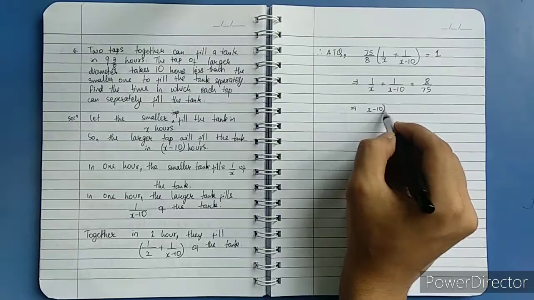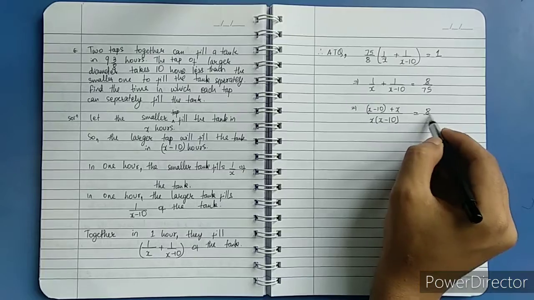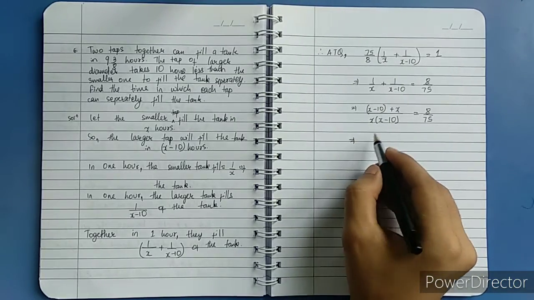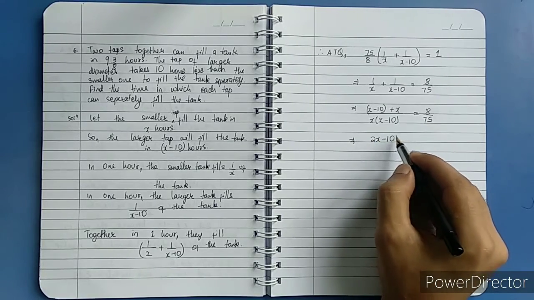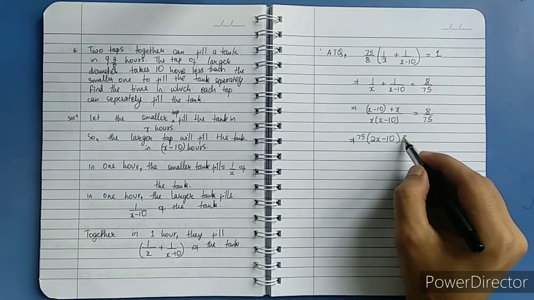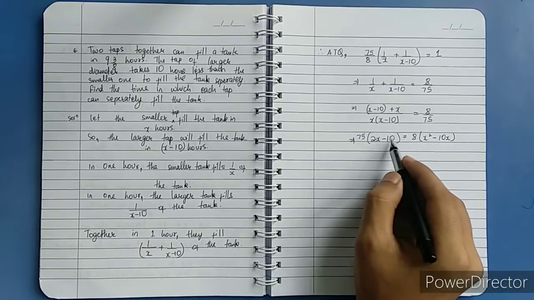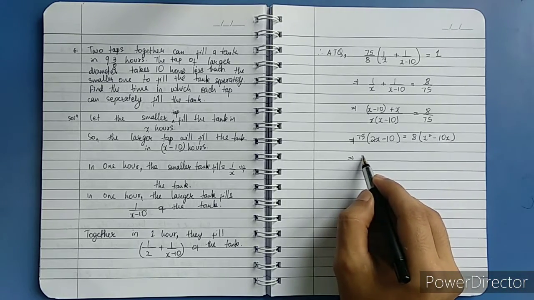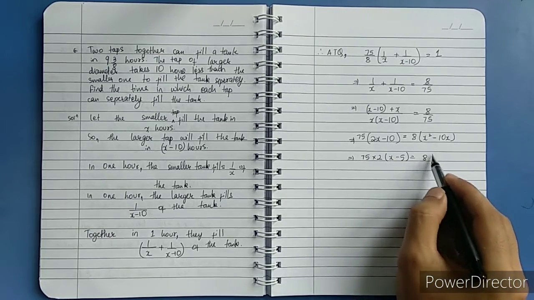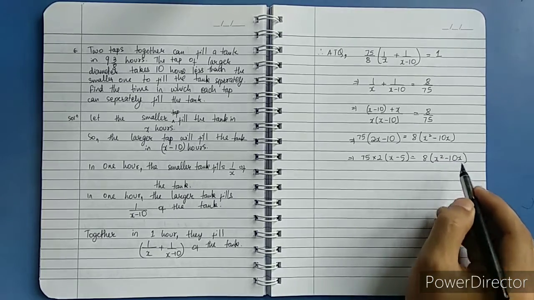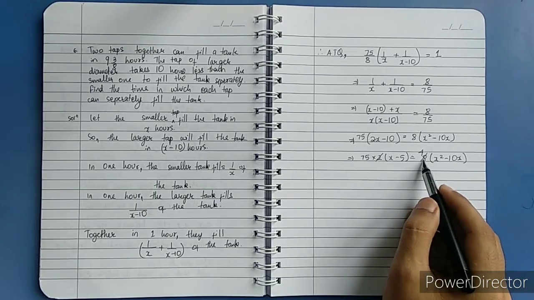So x minus 10 plus x by x into x minus 10 equals 8 by 75. This implies x plus x, 2x minus 10, into 75 equals 8 into x square minus 10x. Here we can take 2 common. So 75 into 2 times x minus 5 equals 8 into x square minus 10x. So this 2 and 8, 2 fours are 8. Everything is in multiplication, so I am able to cancel this.